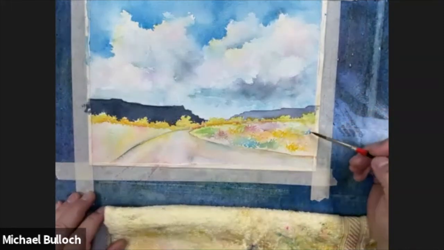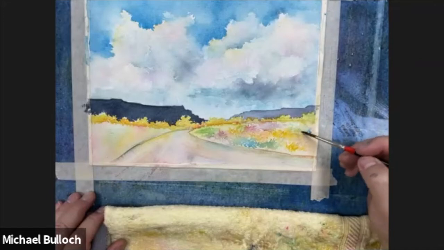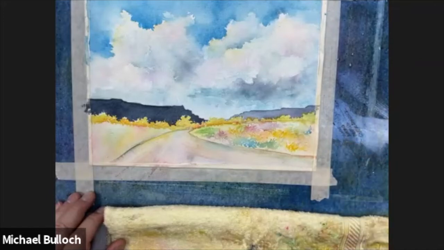See how that peacock blue kind of blends in with the orange there and makes kind of an interesting green. Here's sap green. This is a little earthier green, you can see.